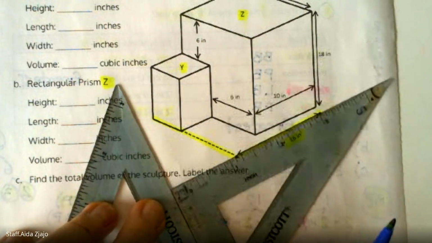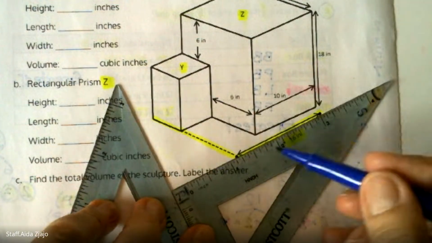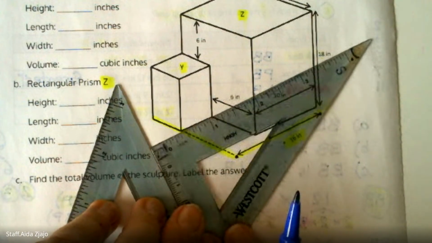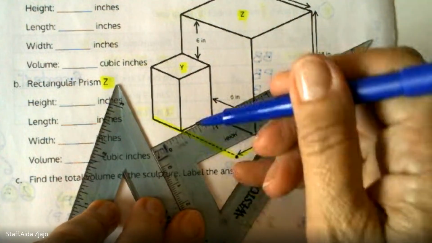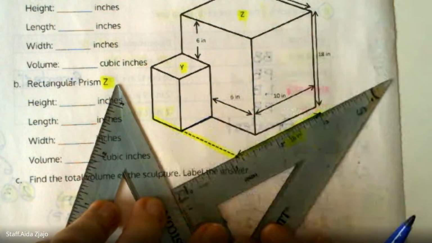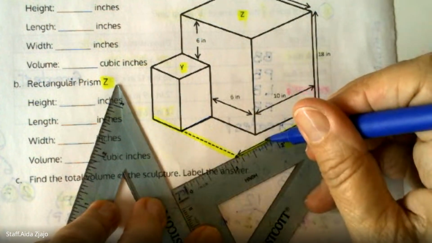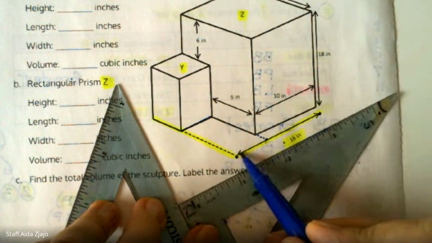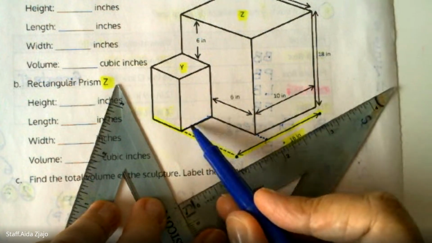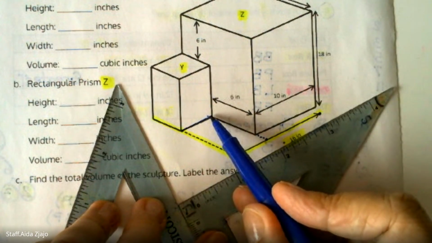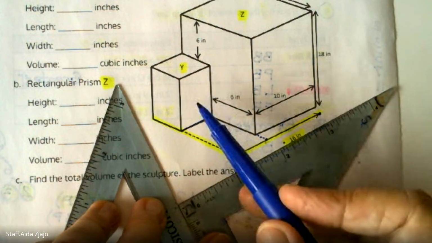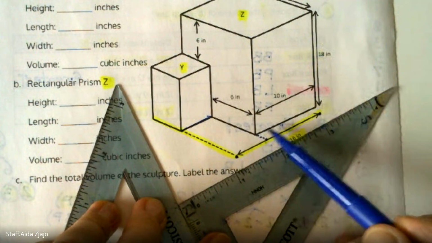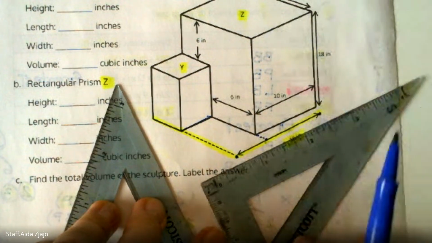What that tells you is that this line they give you is actually part of the small one. This line segment represents the width of the smaller shape, and the rest represents the width of the larger shape.